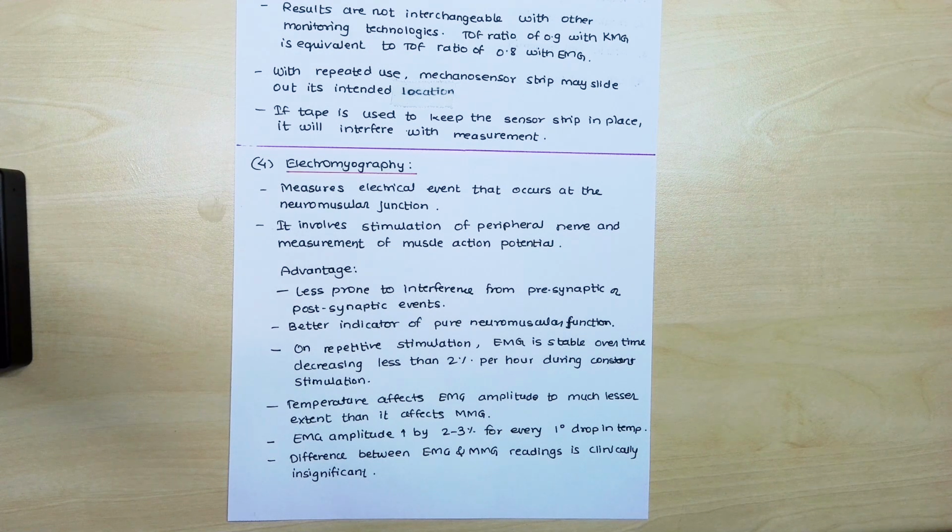On repetitive stimulation, EMG is stable over time, decreasing less than 2% per hour during constant stimulation. Temperature affects the EMG amplitude to a much lesser extent than it affects MMG. EMG amplitude increases by 2 to 3% for every 1% drop in temperature. The difference between EMG and MMG readings is clinically insignificant.